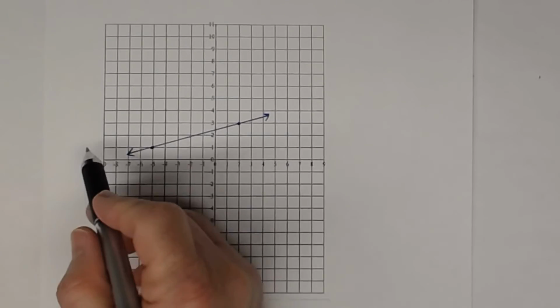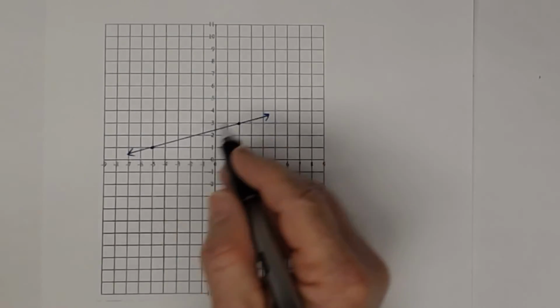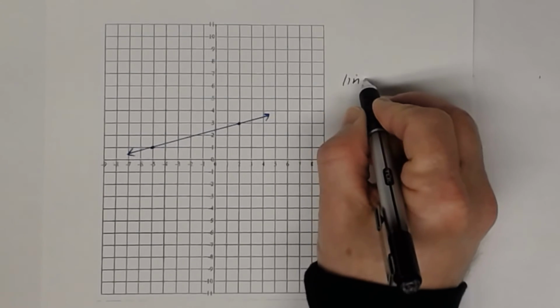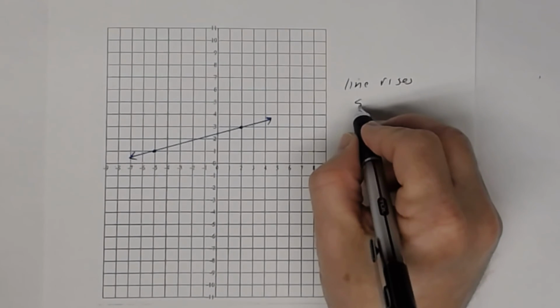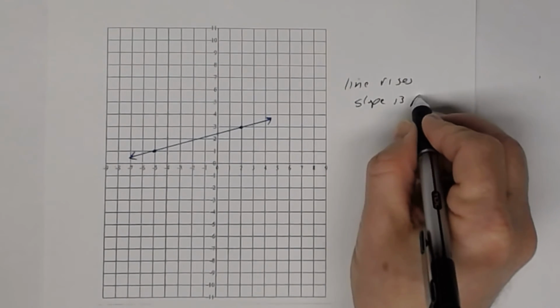All right, let's do one more. So let's look at this problem. Notice that this line is rising. So what kind of slope should that be? Well, since the line rises, the slope should be positive, right?